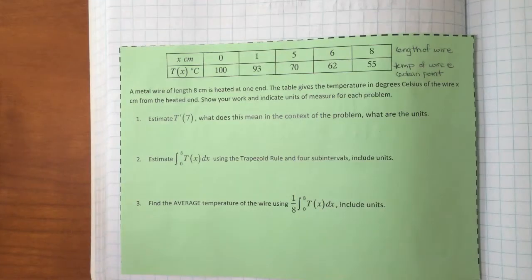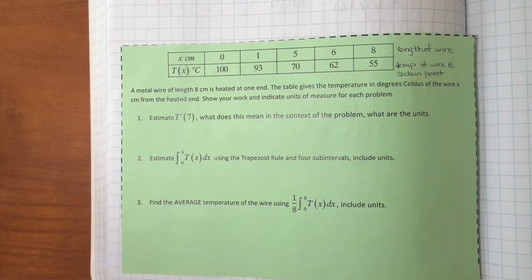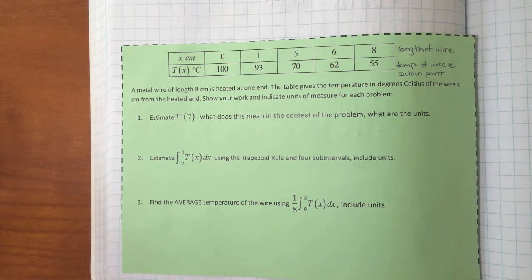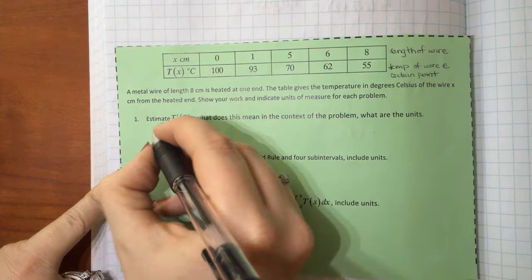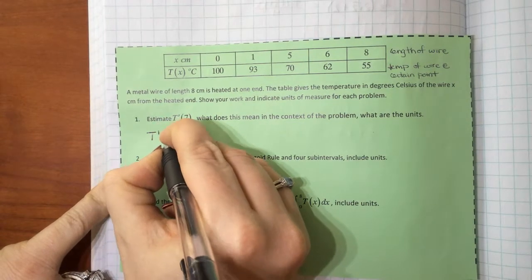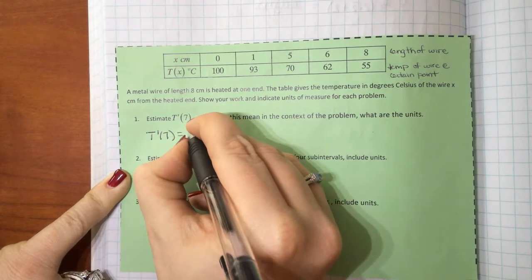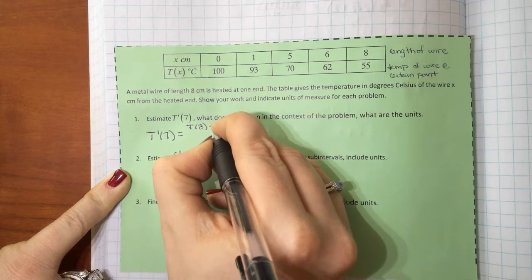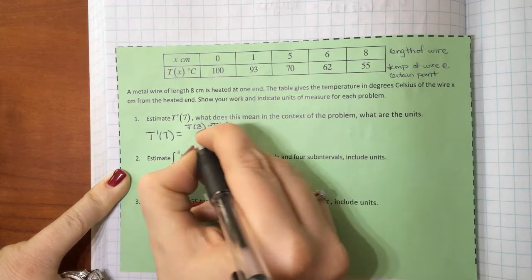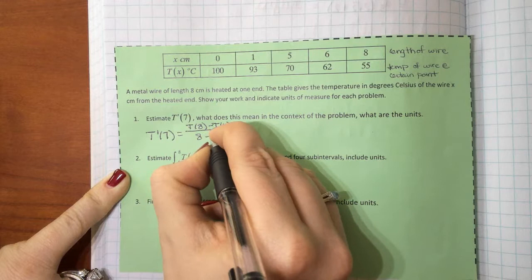Okay, no. How do we find slope? We use the slope formula, back in algebra. y2 minus y1 all over x2 minus x1. So let's look at what we're looking at. Here's T prime of 7. We're going to take T of 8 minus T of 6 all over 8 minus 6.